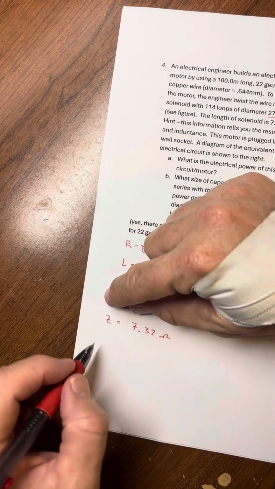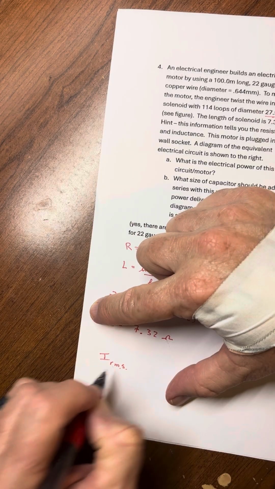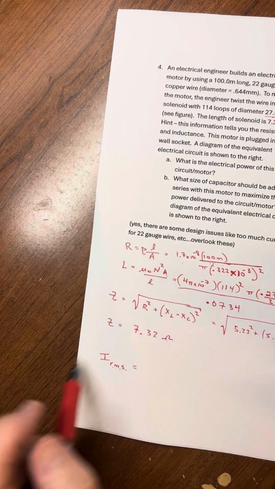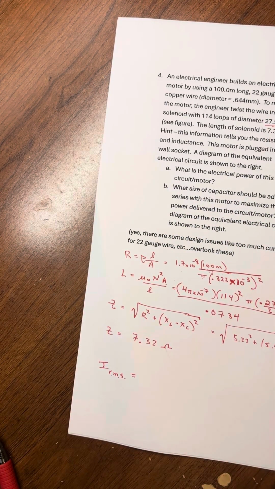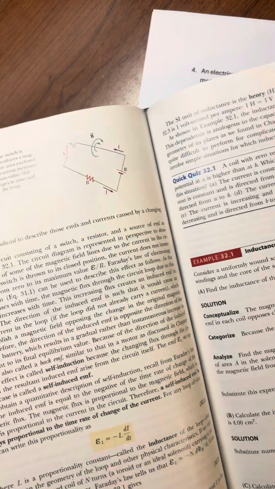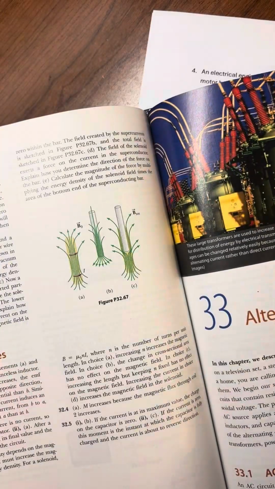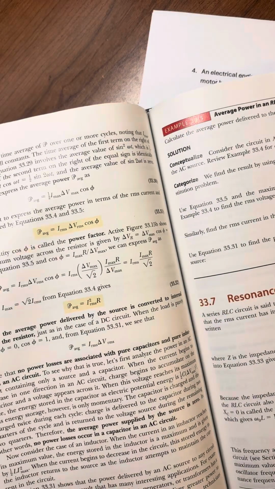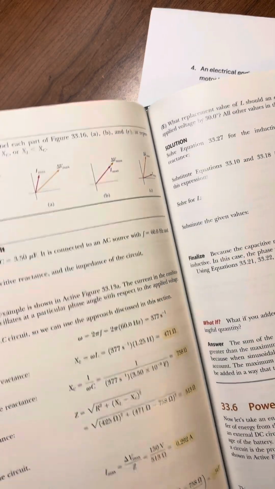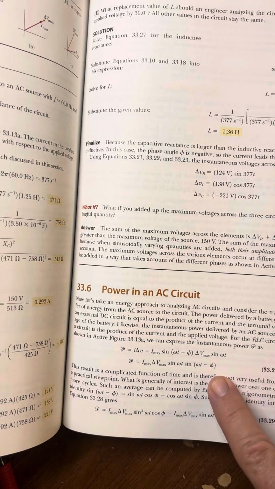And so if we wanted to know the RMS current, and I'll pick on that because it says what is the electrical power. And so going to our chapter 33, we had a section after talking about all this about the power in our AC circuit.